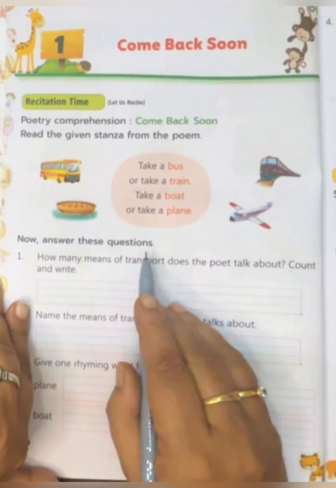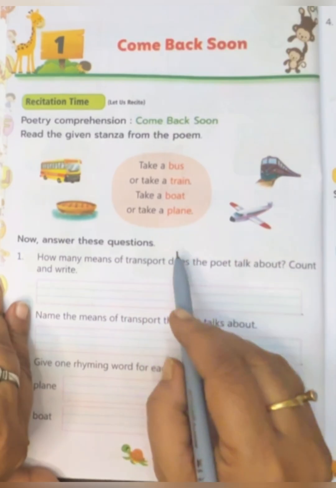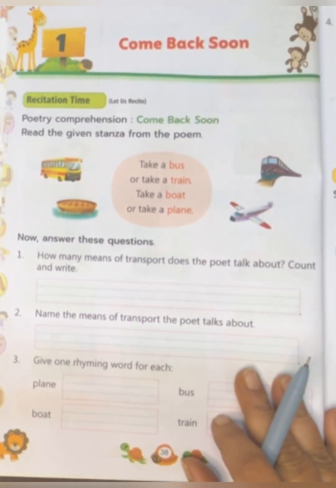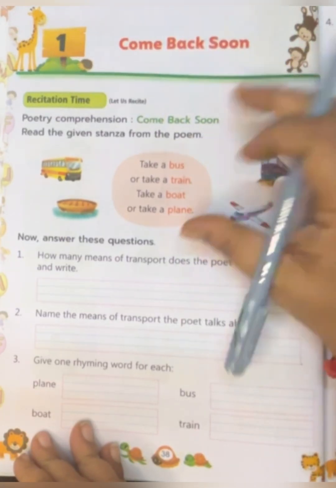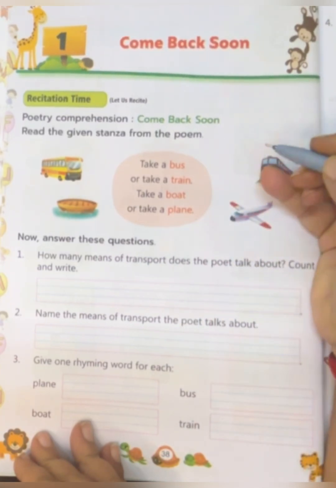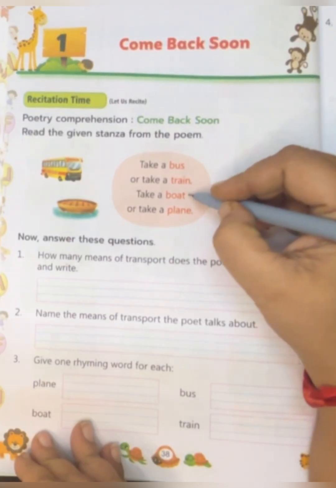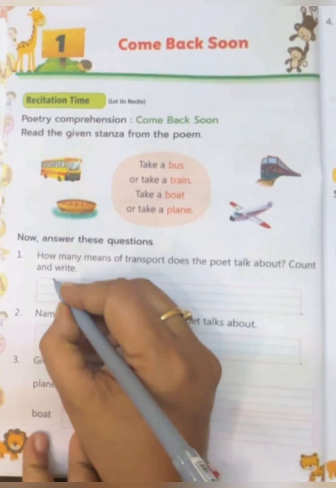Now answer these questions. How many means of transport does the poet talk about? Poet is the person who has written the poem, children. Count and write. Now we are not going to see the entire poem, what is there in the textbook. They are only asking us to see in this paragraph and answer. So how many means of transport are there? 1, bus, 2, train, 3, boat, 4, plane. So we'll count and write them.